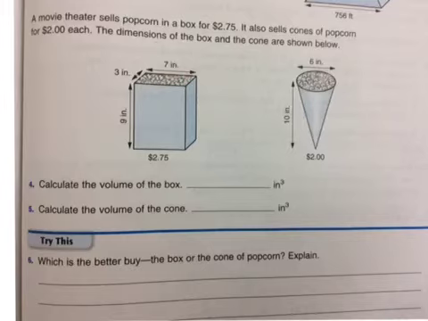Okay. A movie theater sells popcorn in a box for $2.75. It also sells cones of popcorn for $2 each. The dimensions of the box and the cone are shown below. So what we're really trying to figure out here is which one has a greater volume, correct? But I'm sure you can see that this one will have a greater volume simply by comparing the sizes. But what is the better deal?